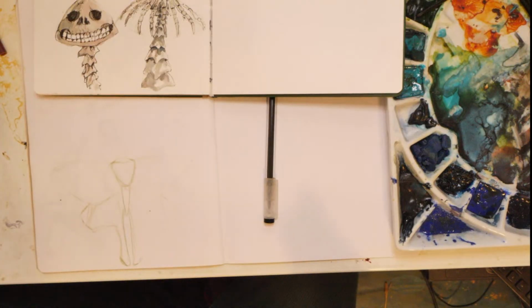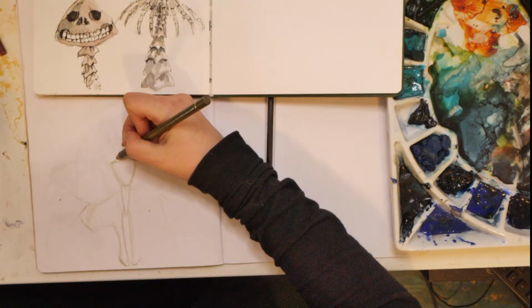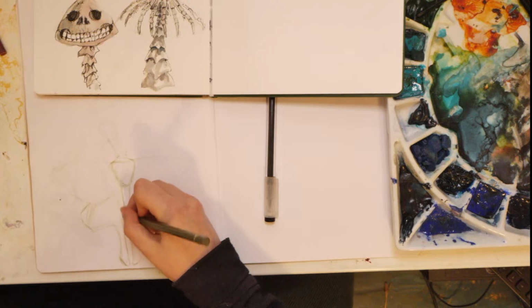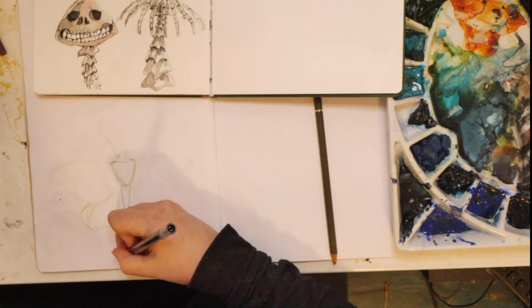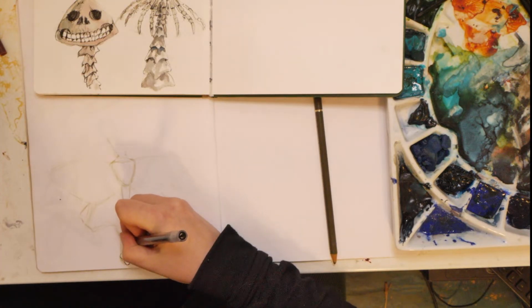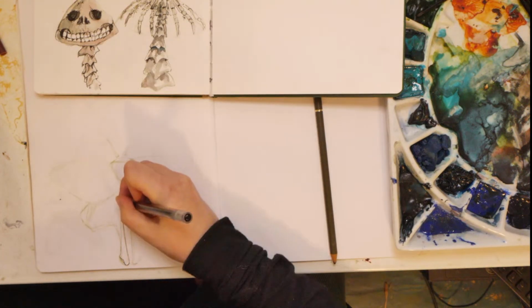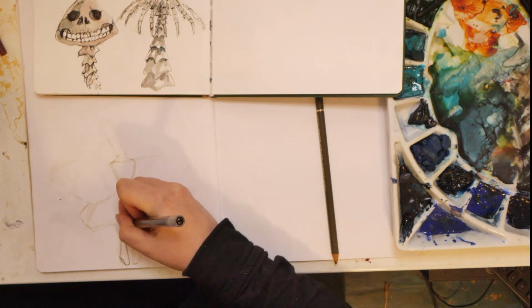I like that these points on the Luna moth almost look like the edge of a bone, right? So I can just do, oh, here we go. We're just gonna put in a little bone tip here. And we're gonna throw a joint in there. Yeah, let's throw a little joint in there.